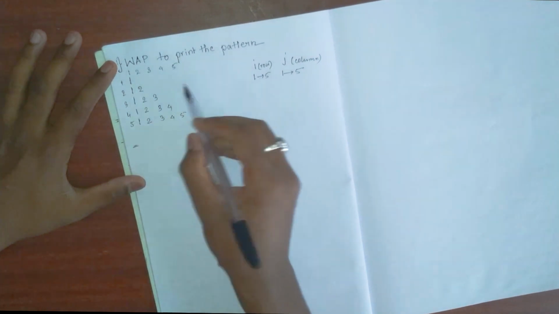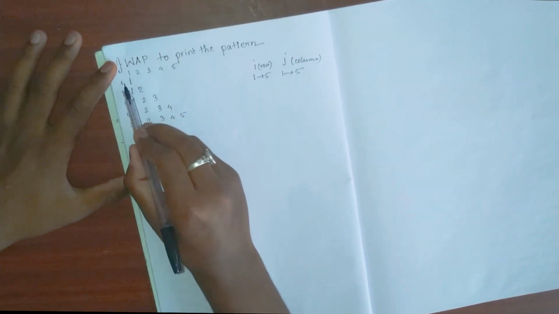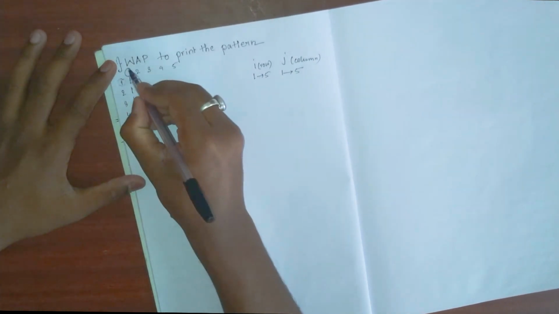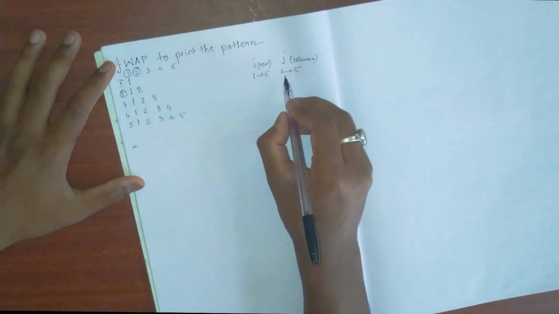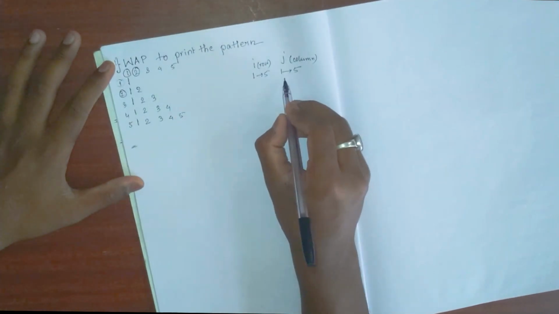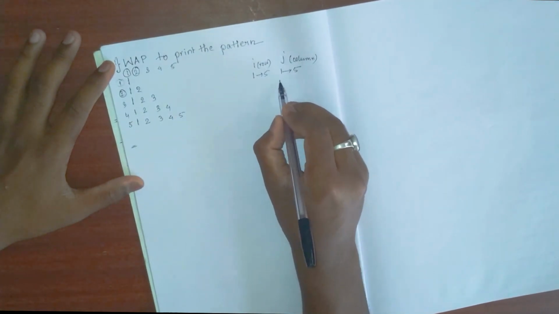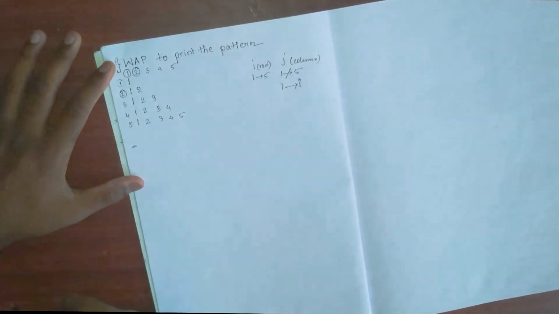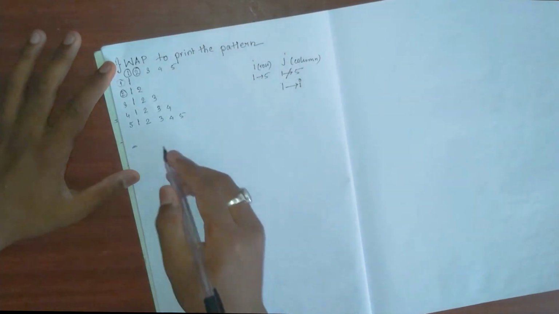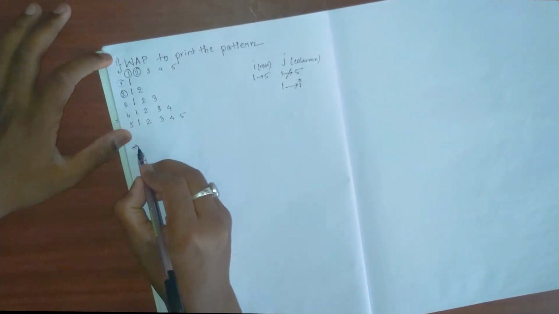But you have to see one thing: every time i is 1, j is 1; i is 2, j is 2. So j depends on i. So instead of 1 to 5, j will go from 1 to i. Okay, so this is our concept. Now we will write the program.